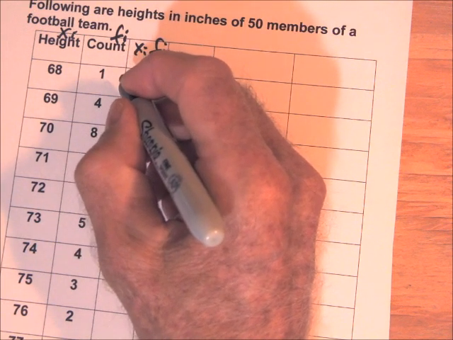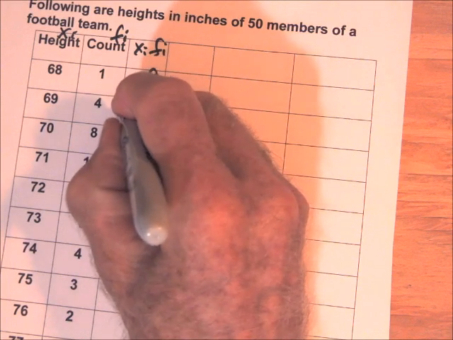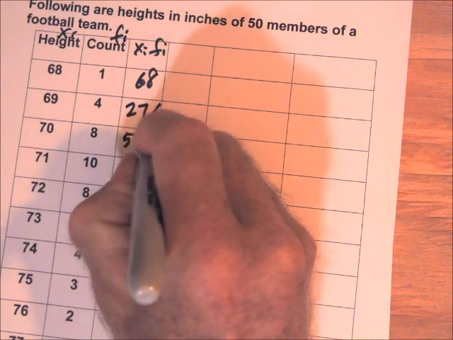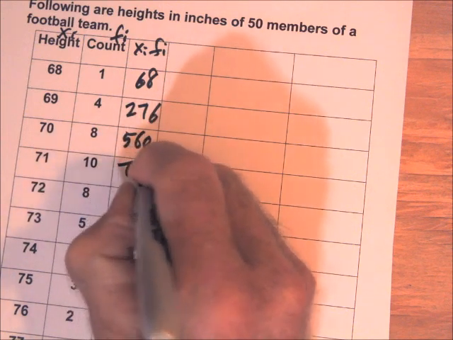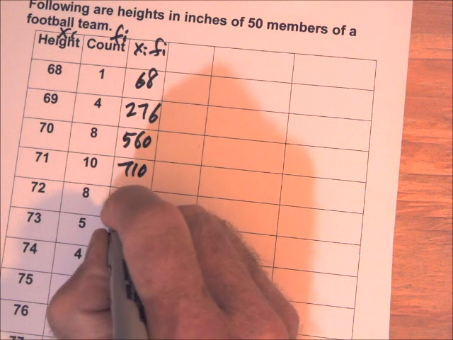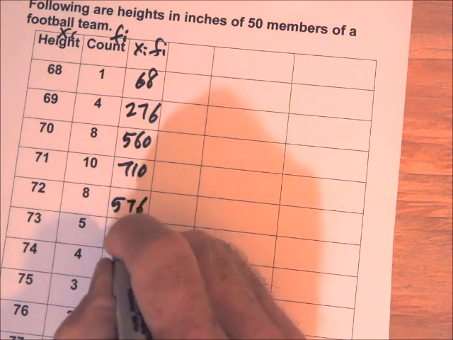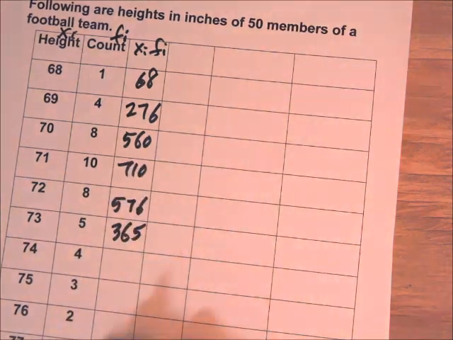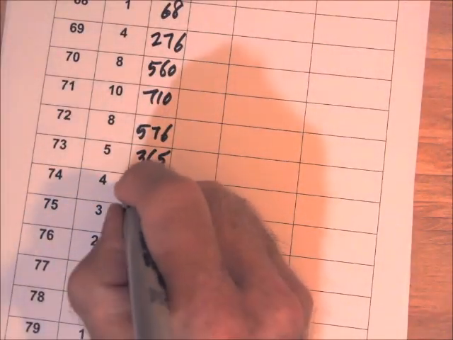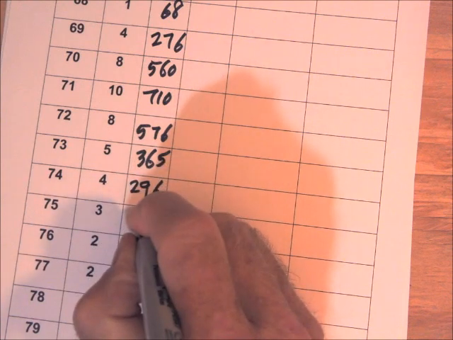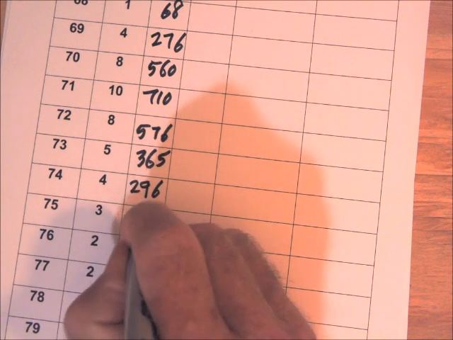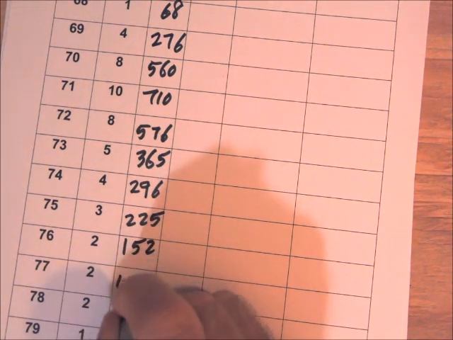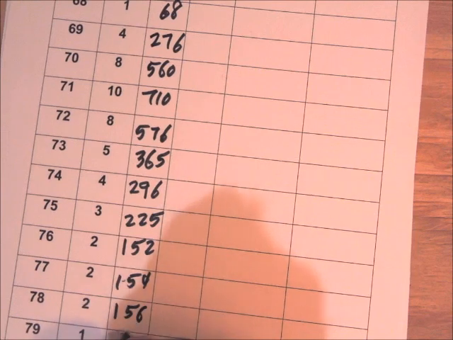69 times 4 is 276. 70 times 8 is 560. 71 times 10, 710. 72 times 8, 576. 73 times 5 is 365. 74 times 4 is 296. 75 times 3, 225. 76 times 2, 152. This will be 154. 156, 79.